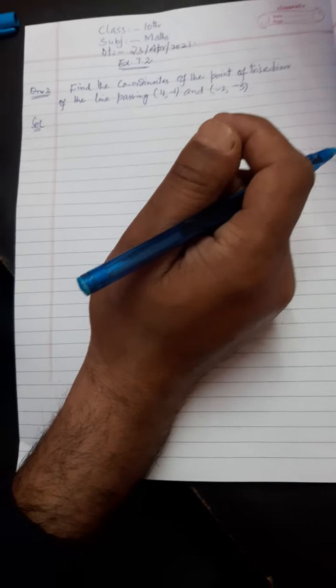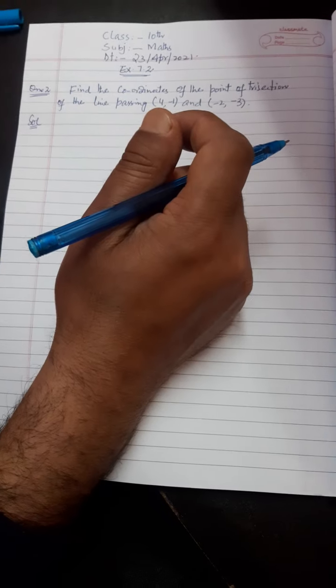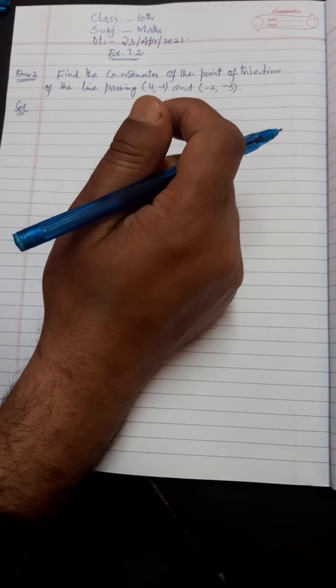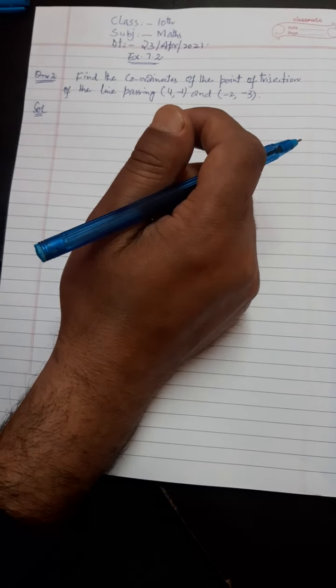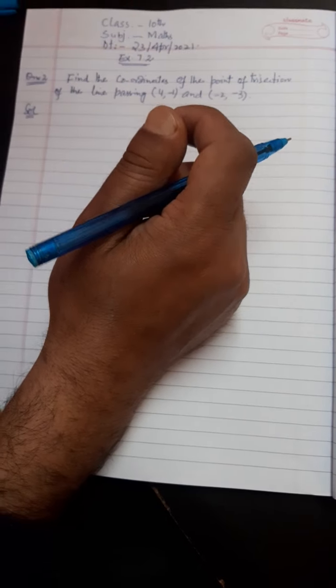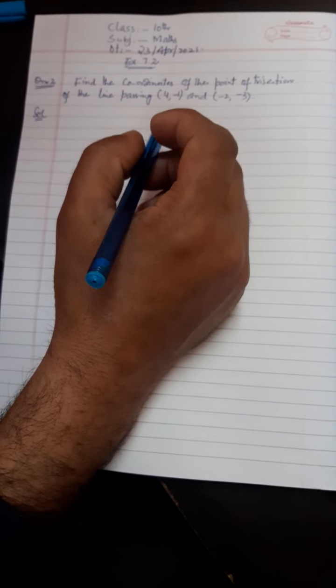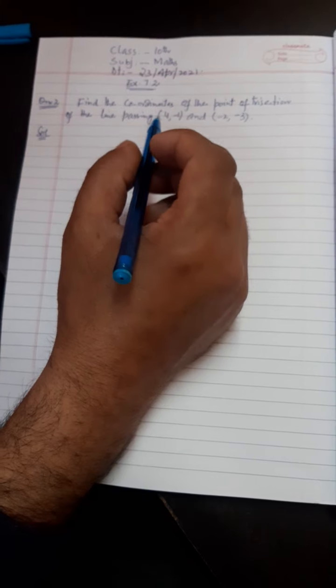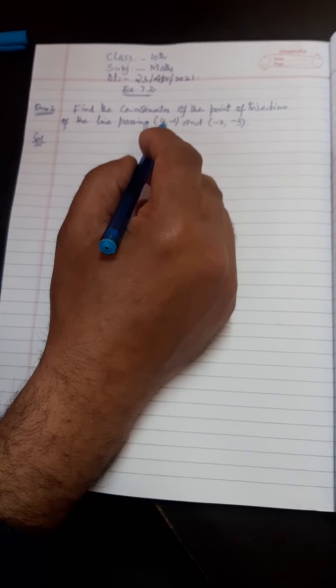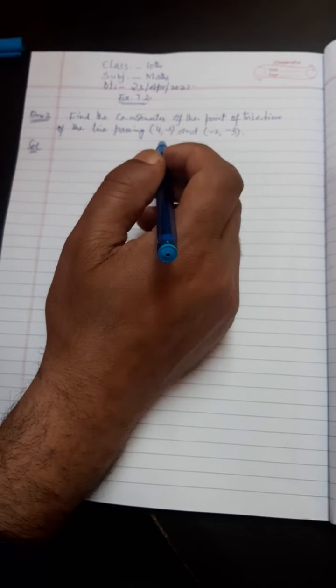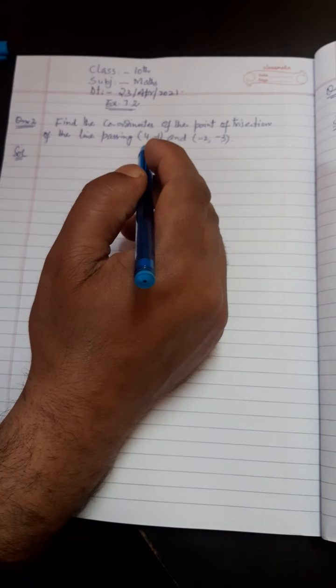Bismillahir rahmanir rahim. Today I come up with question number 2 of exercise number 7.2 of subject mathematics for class 10th. Dear students, the question is written as: find the coordinates of the points of trisection of the line segment passing through the coordinates (4, -1) and (-2, -3).